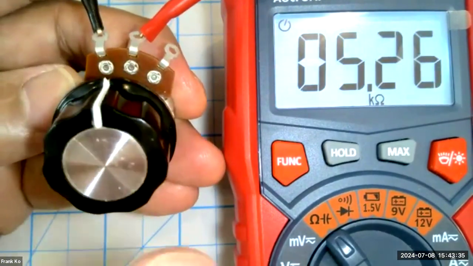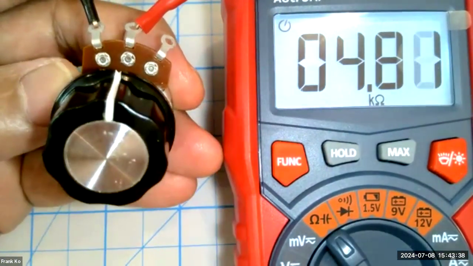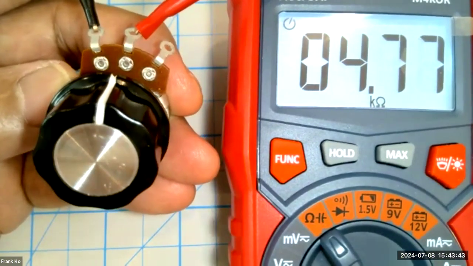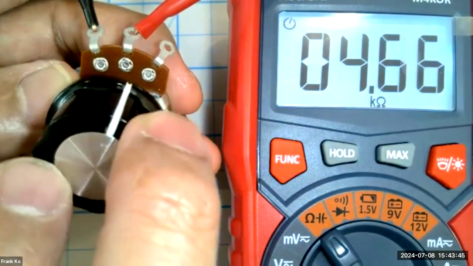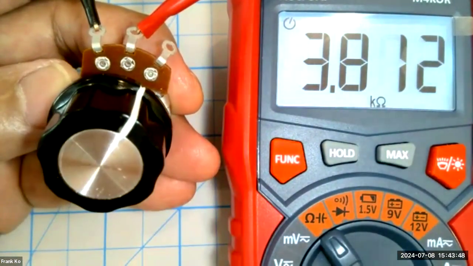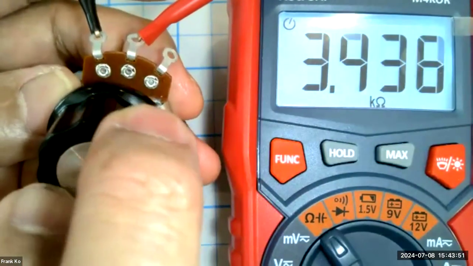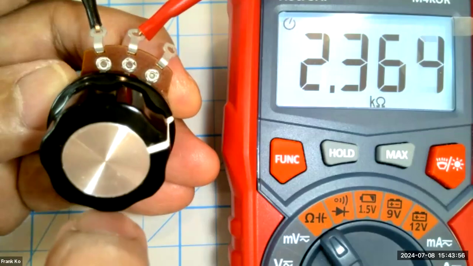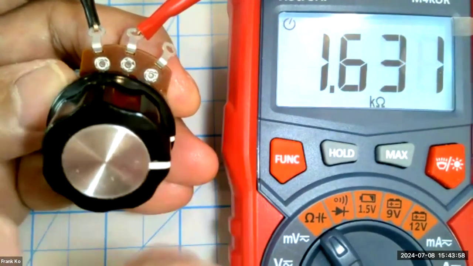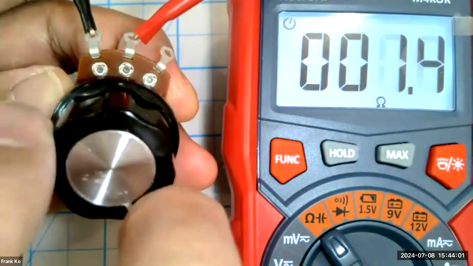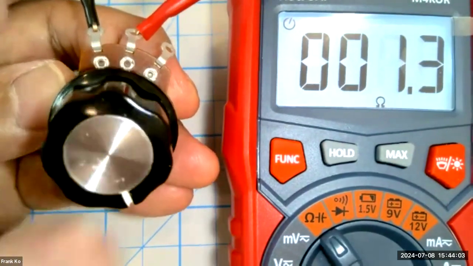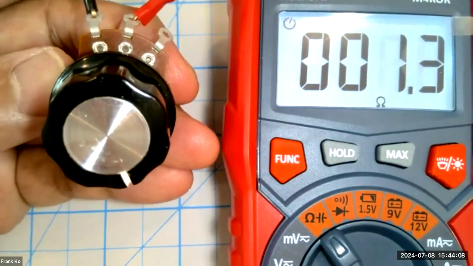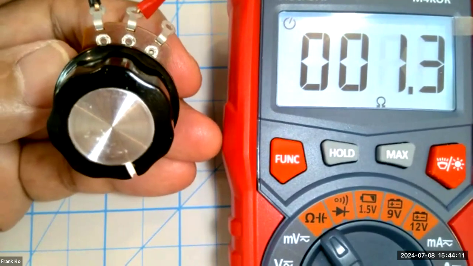So here's, roughly, 12 o'clock. And what do I get? Something about half the amount of ohms. 4.77 kilo ohms. Rotate a little further, you can see a decrease to 3.811 kilo ohms. Rotate a little further, and it'll decrease further, and rotate all the way. And this goes down to, and make sure that's as extreme as possible, for this particular pot, it doesn't go to 0, but it does go to 1.3 ohms.